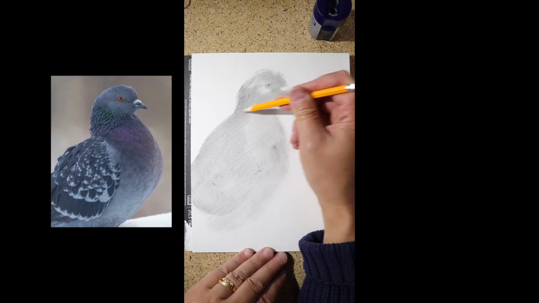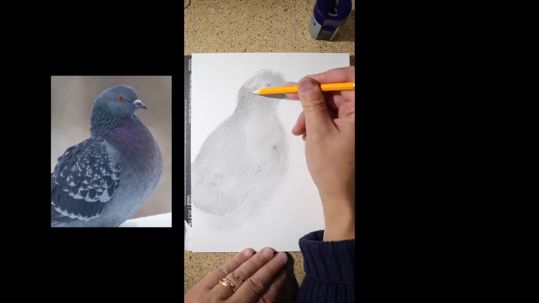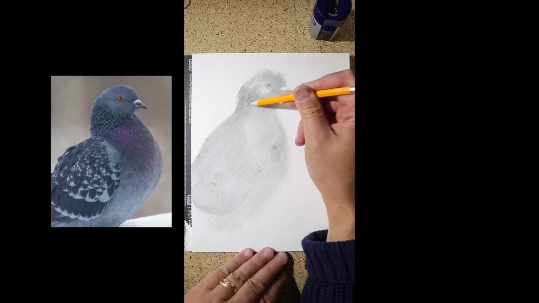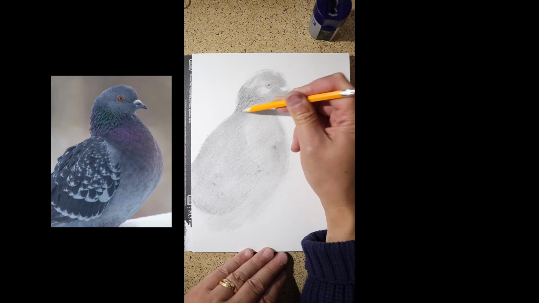You can see this triangle area right here. It's a little bit darker. It goes from about here to here to here. And it's got kind of just, the pigeon's feathers are a little bit ruffled in here. You can see.